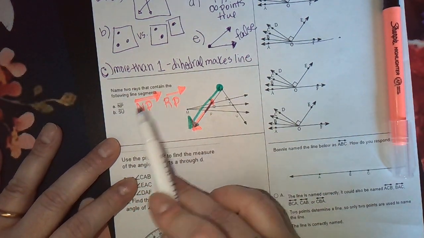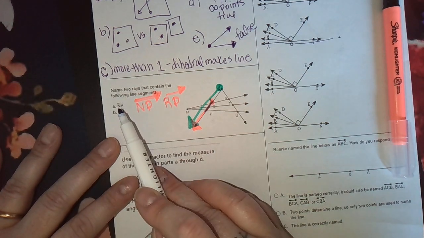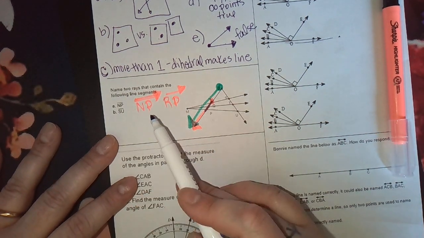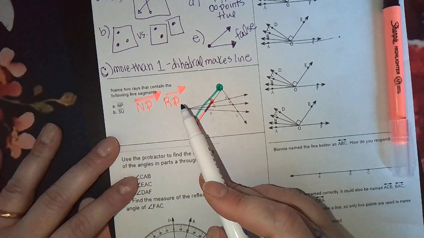So both of those rays contain NP. One of them looks like it for sure, the other one not so much.